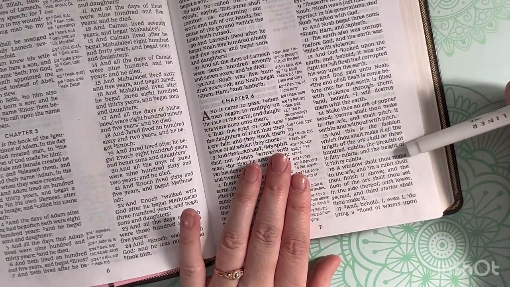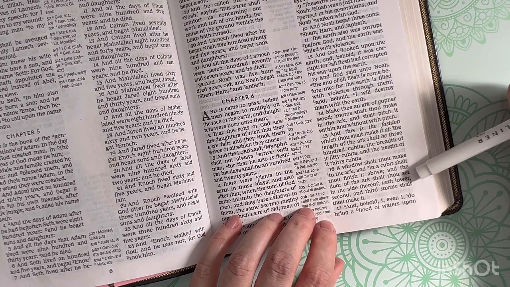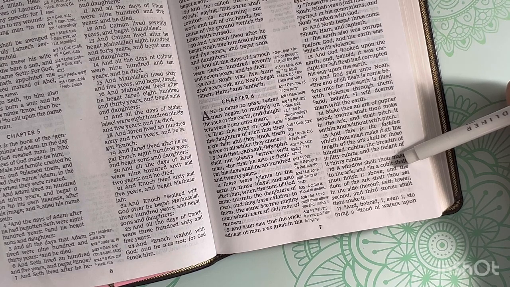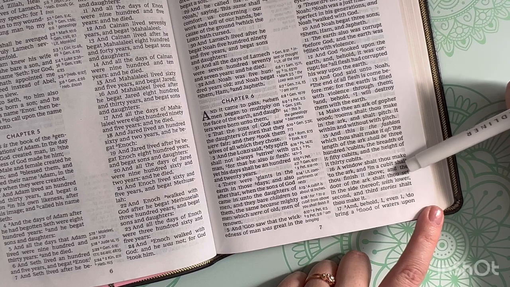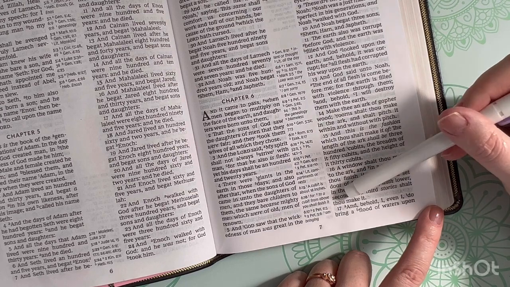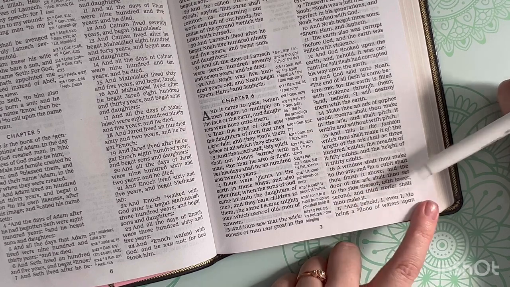And windows shalt thou make to the ark, and in a cubit shalt thou finish it above. So he's saying the window, I want you to make it on the very top of the ark. So it was not a door, it was on the top of the ark. And the door of the ark shalt thou set on the side. So the window was on the top and the door was on the side.